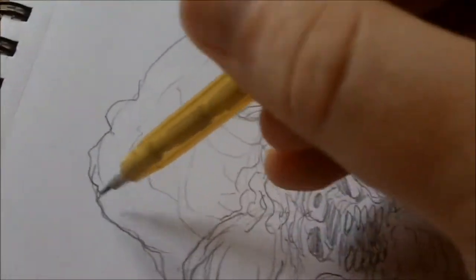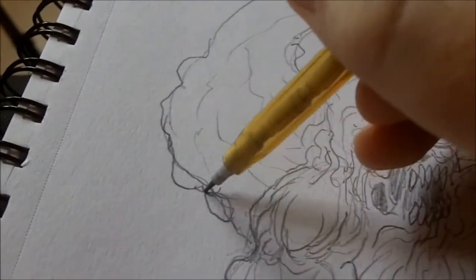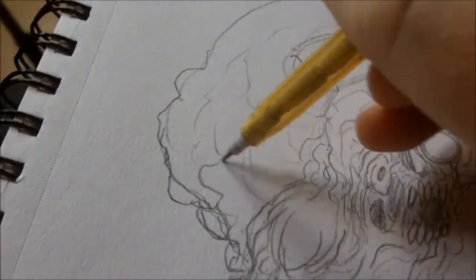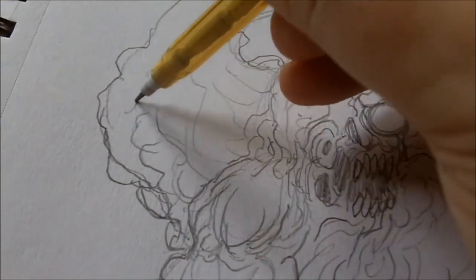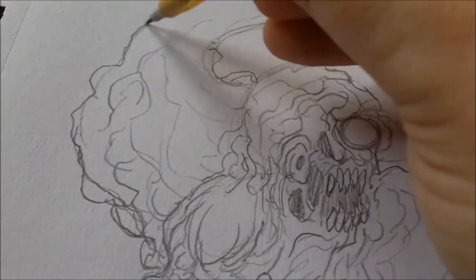Maybe make this more of a right mess of mutated flesh and bone and other stuff.